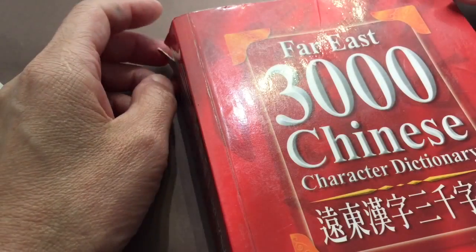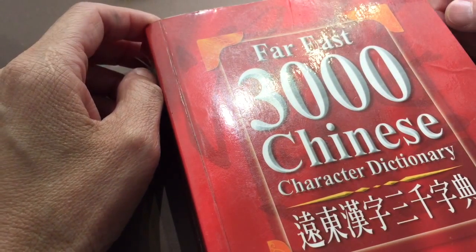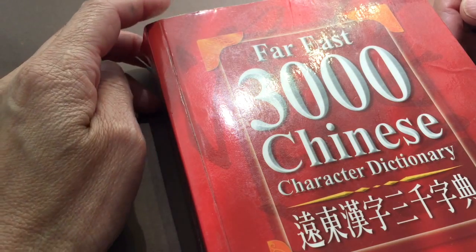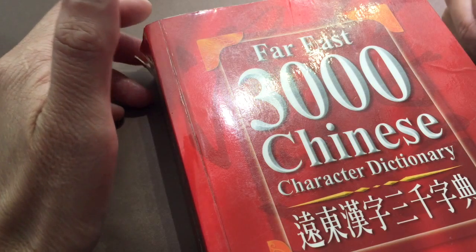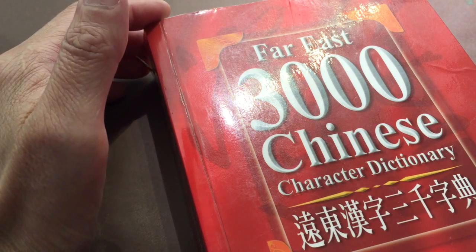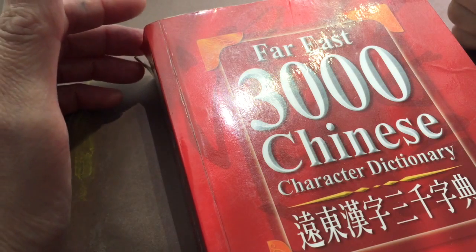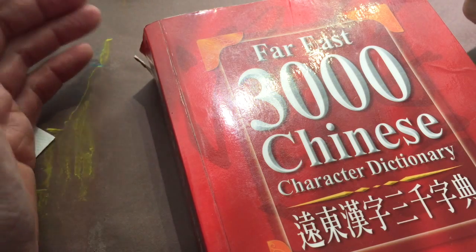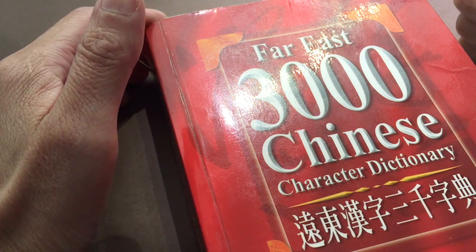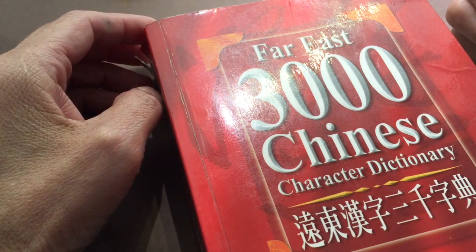Hello, dear friends. This time I will talk about how to use a dictionary and how to find a word. Sometimes we know how to pronounce a particular word, but we do not know how to write it, especially when Chinese has so many strokes, and even the same sound has many different characters. It could be quite confusing.